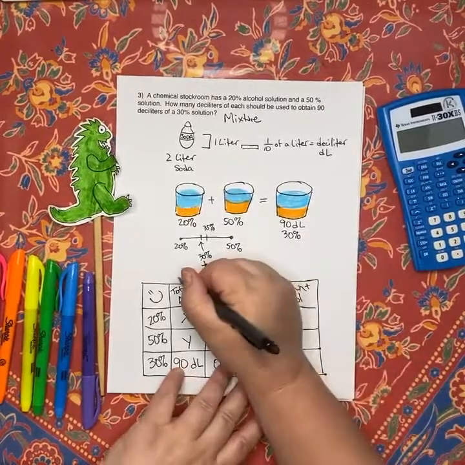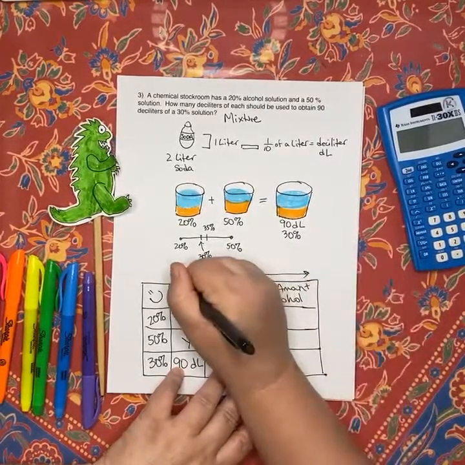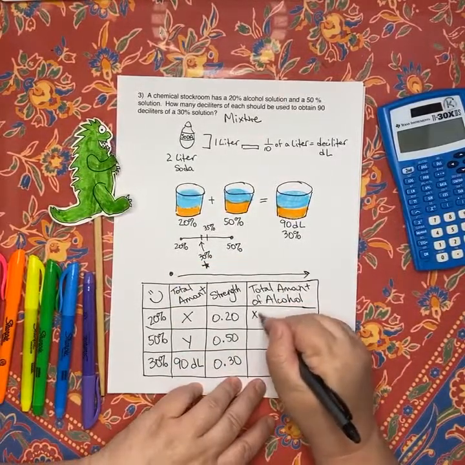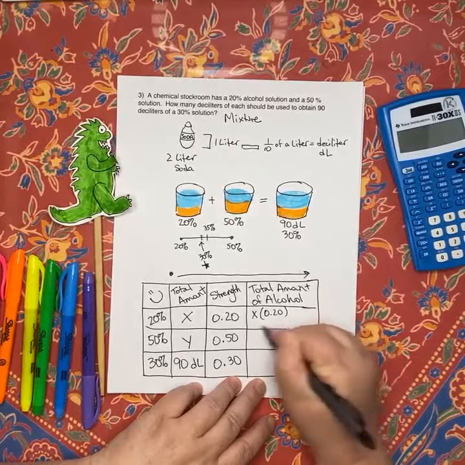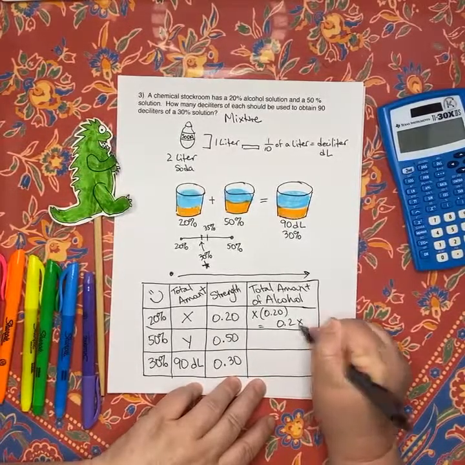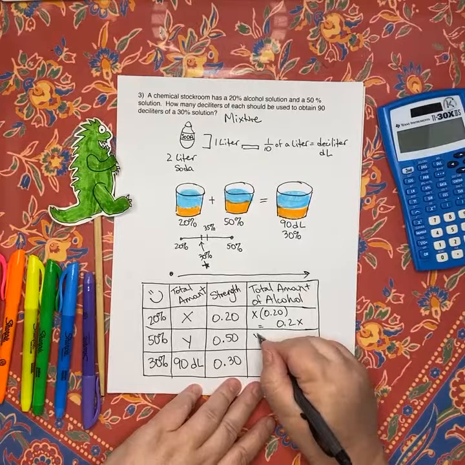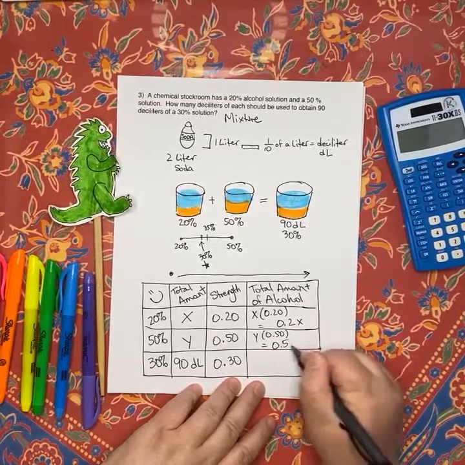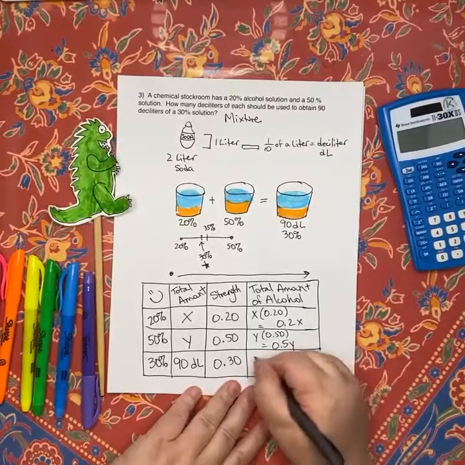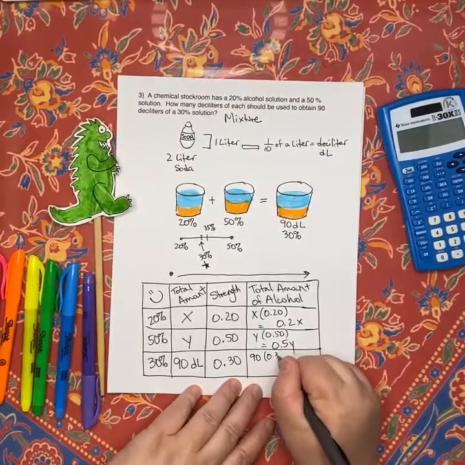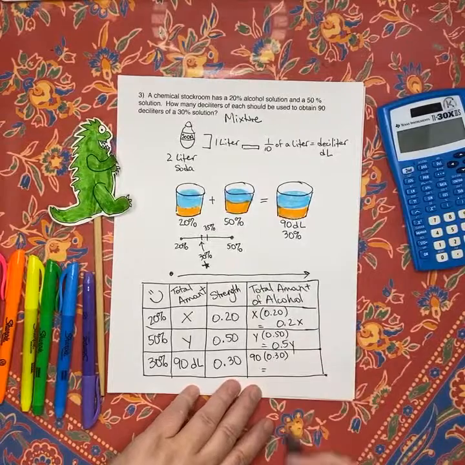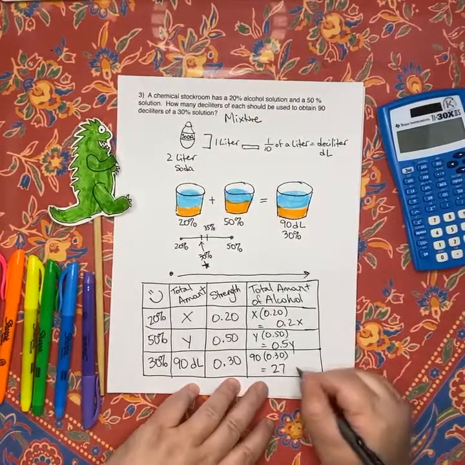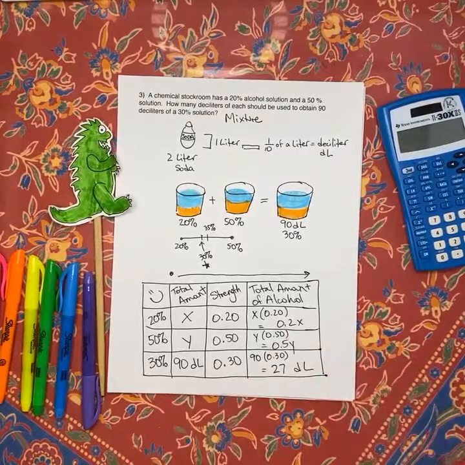And here, to get to the total amount of alcohol, remember, we're multiplying. So this is going to be X times 0.20 or 0.2X. This is going to be Y times 0.50, and that's 0.5Y. And then this is going to be 90 times 0.30, which happens to be 3 times 9 is 27, so I can do this one in my head. 27 deciliters.